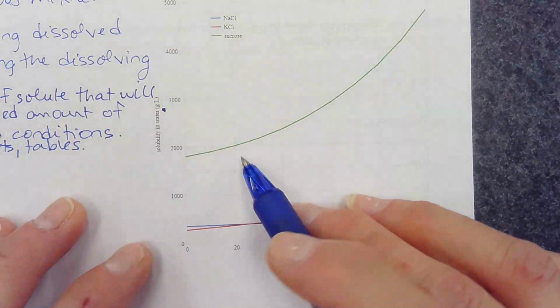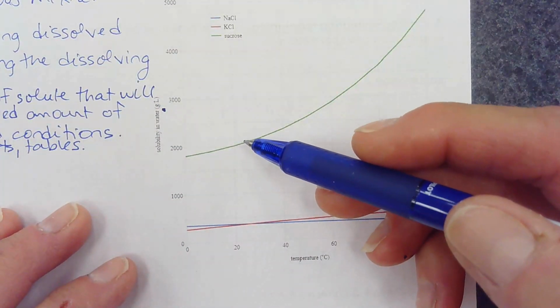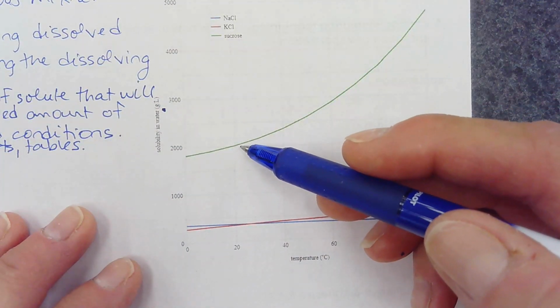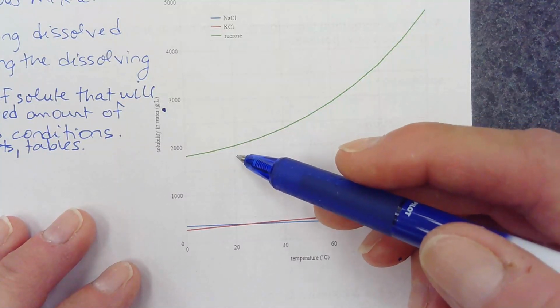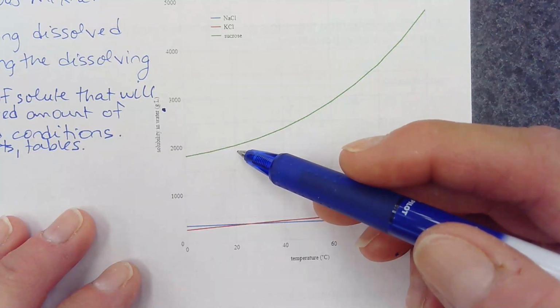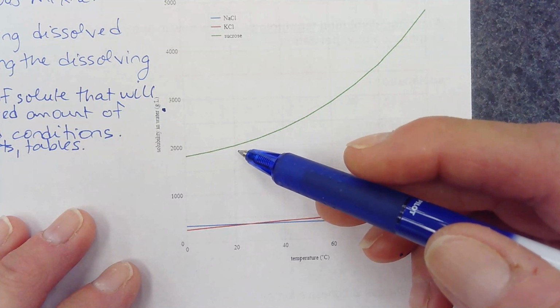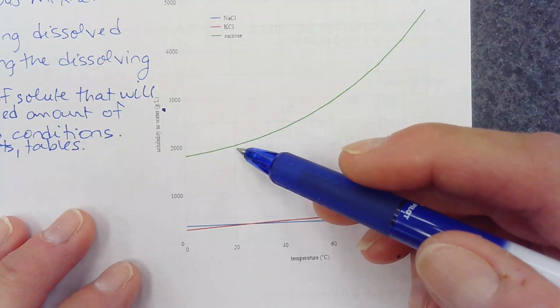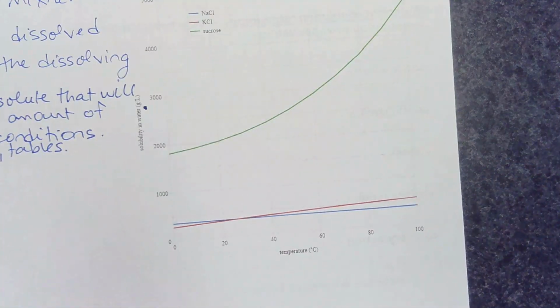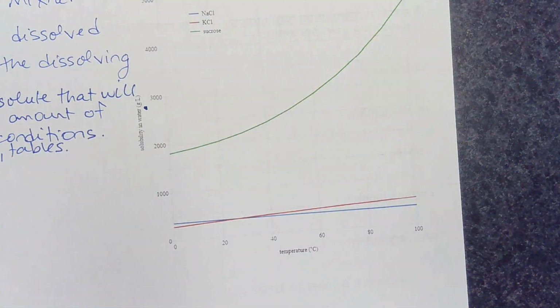At 20 degrees Celsius, which is right here, how many grams of sucrose, how many grams of table sugar will dissolve in 1 liter of water? 2,000 grams. 2,000 grams of sucrose will dissolve in 1 liter. This is 700 milliliters, so that's close. I would bet your white water bottle is close to a liter.